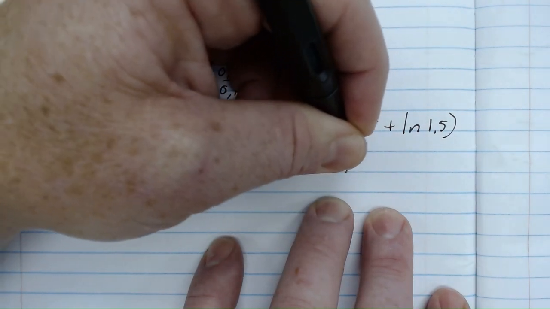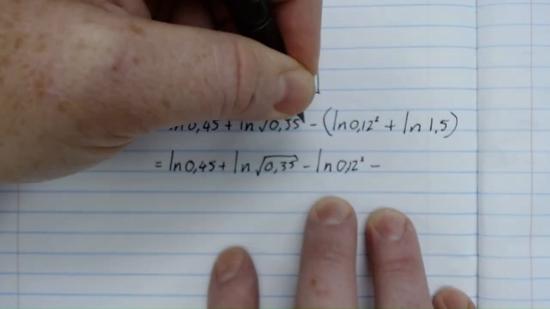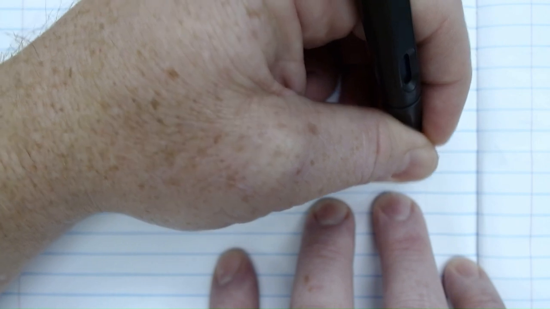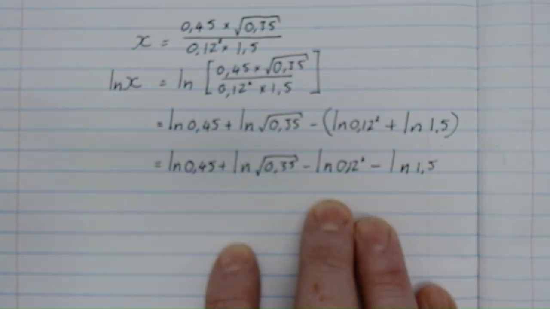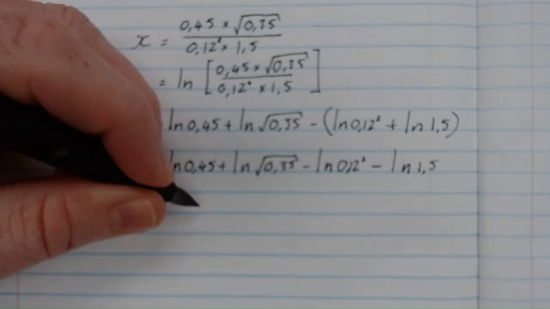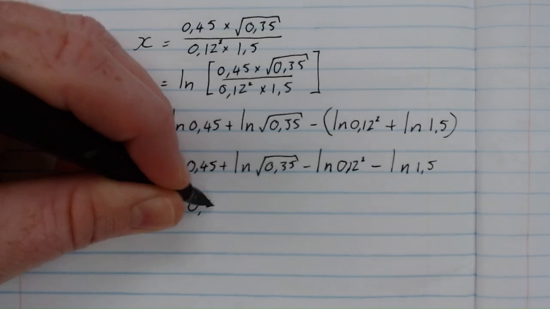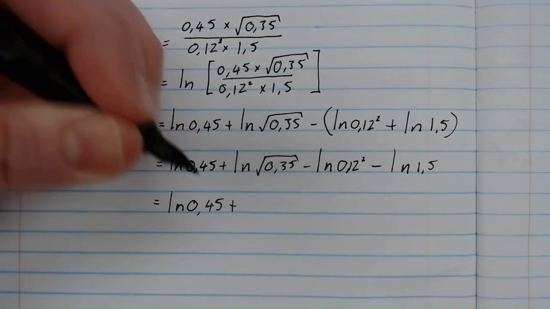Then 0.12 squared minus, because now the negative multiplied into the positive here, is going to be a ln 1.5 still, but it's negative now. All right, now what do we do with all of these? Well, we simplify as far as possible. So we're going to leave this one. That's going to be ln 0.45 plus. Now here's the thing.